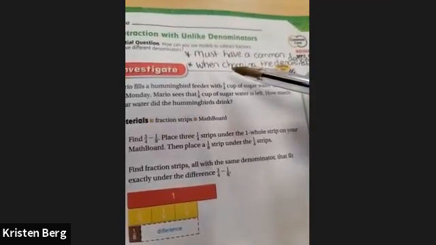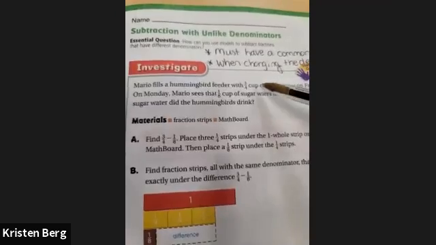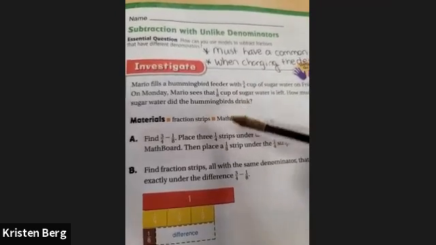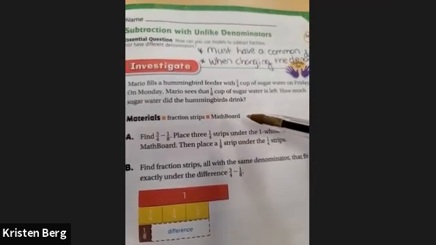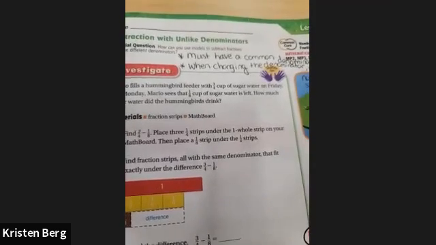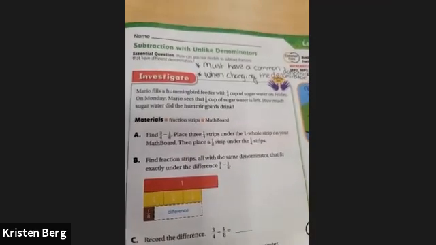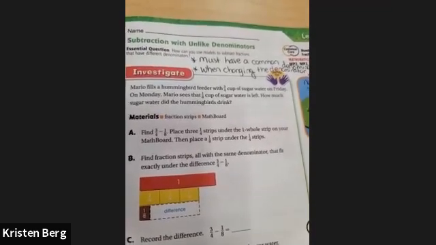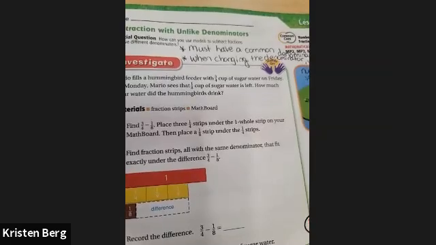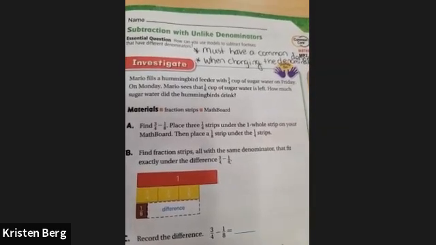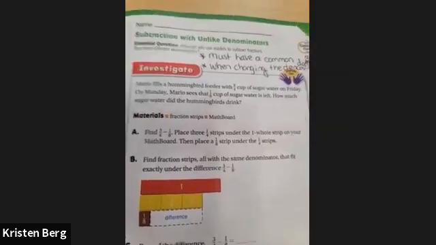So we're still going to use common denominator. Again, you could do the quick way of just multiplying those numbers underneath, or just use the multiples of the larger one. You could do that as well. So Mario fills a hummingbird feeder with 3/4 cup of sugar water on Friday. On Monday, Mario sees that 1/8 of the cup of sugar water is left. How much sugar water did the hummingbirds drink?